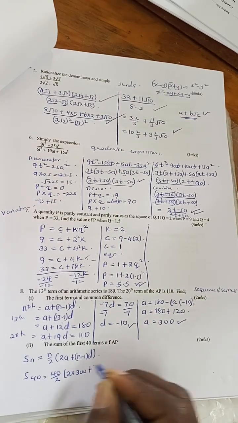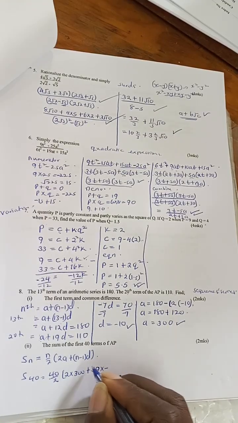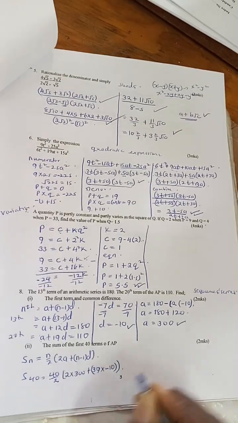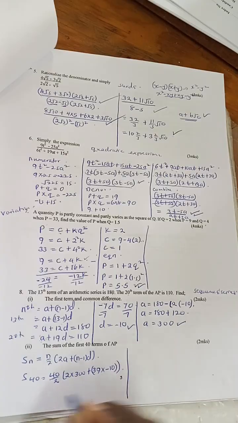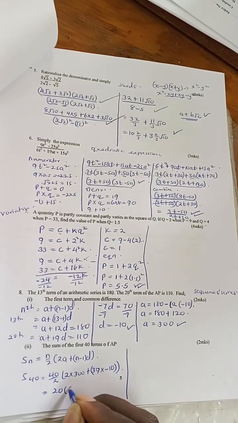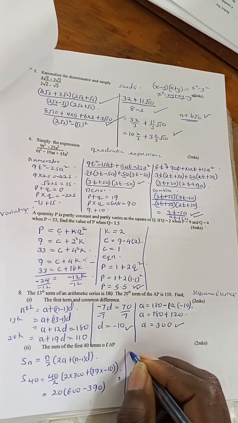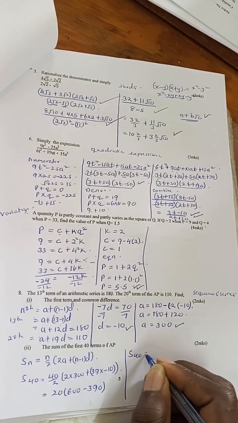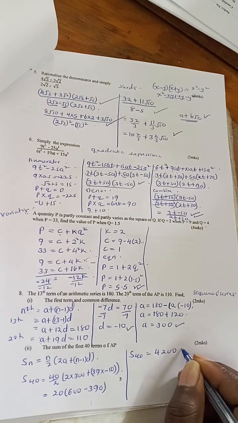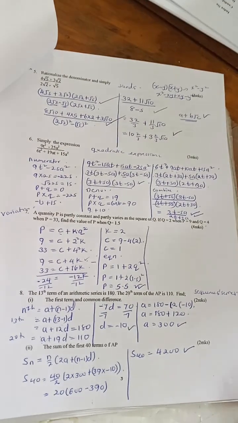So 300 plus our n minus 1, that's 40 minus 1, that's 39, multiplied by negative 10. Now, to get to the answer, we just simplify. That will be 20 into 600 minus 390. So our sum of 40 terms will be 4,200. Thank you guys.